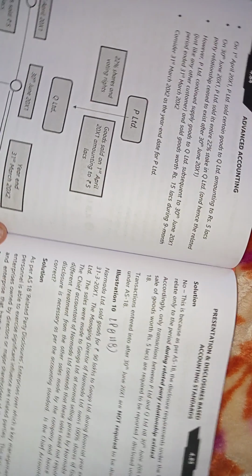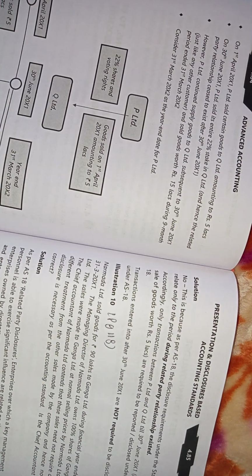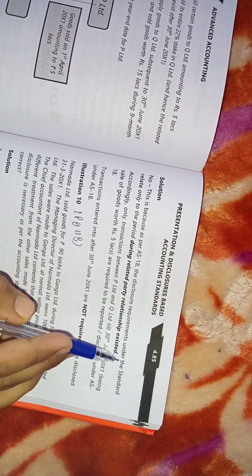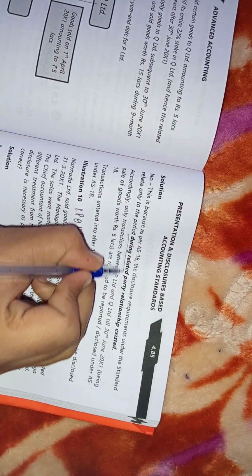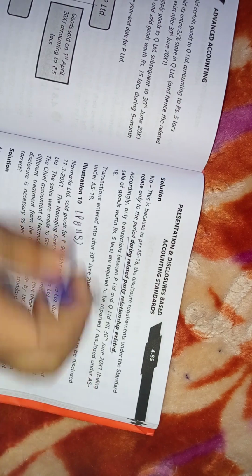So, what will be the answer to this question? Whether the transaction for the year ended is required to be disclosed? A, no. This is because as per AS 18, the disclosure requirements under the standard relate only to the period during which the related party relationship existed.